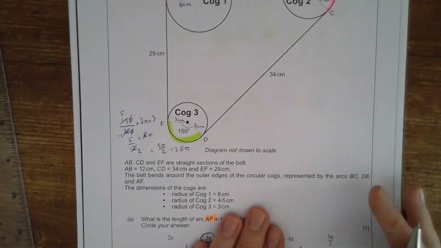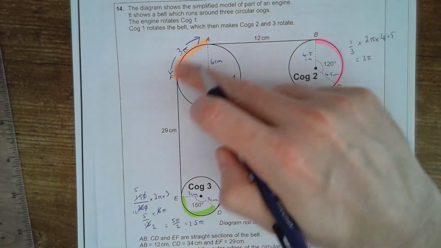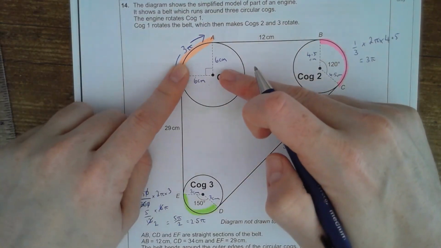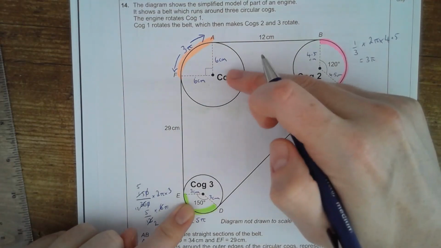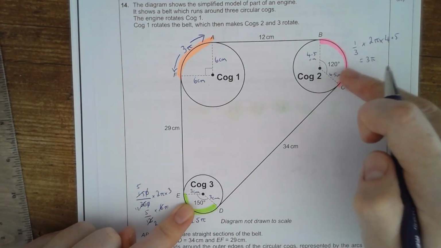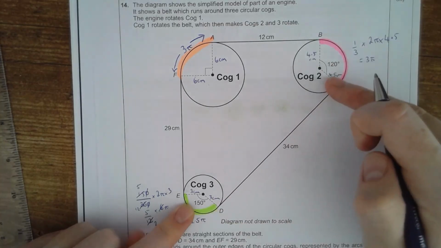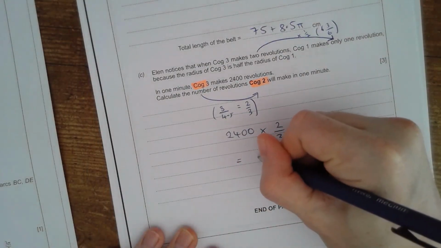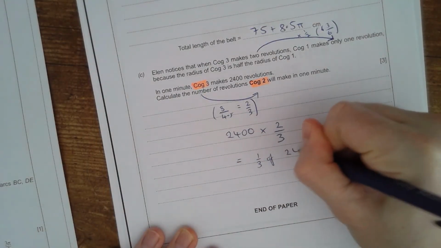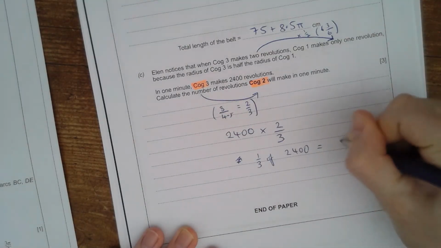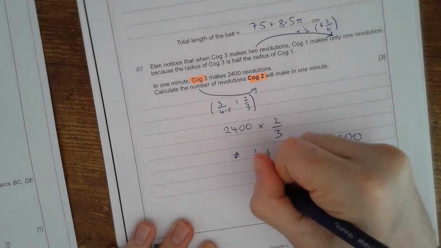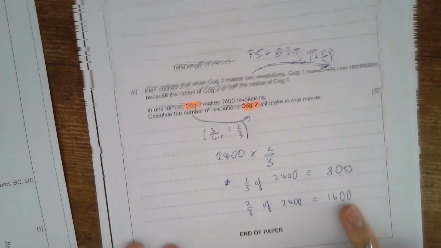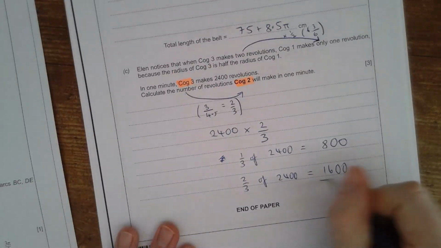Again, let's just look at it logically. We know that for 1 full turn of that makes twice as many. So say that's done 10 turns, that's done 20. This one's done less turns because it's bigger. So again, this one here should do less turns because it's bigger. So if this has done 2,400, if we find 1/3, so 1/3 of 2,400 is equal to 800. Then 2/3 would be twice as much. So 2/3 would equal 1,600, which is less than 2,400. So again, logically, that makes sense.